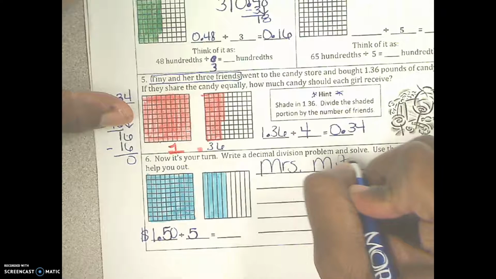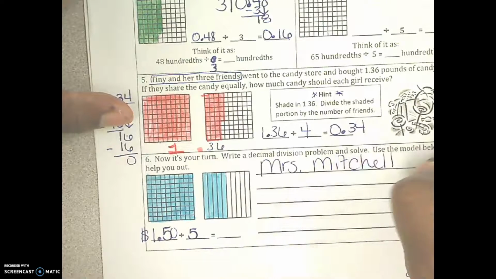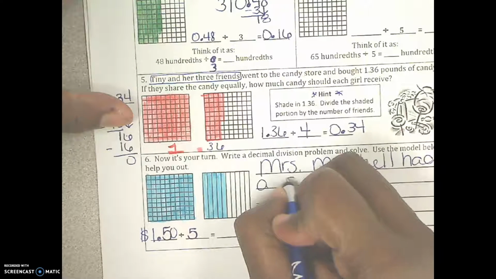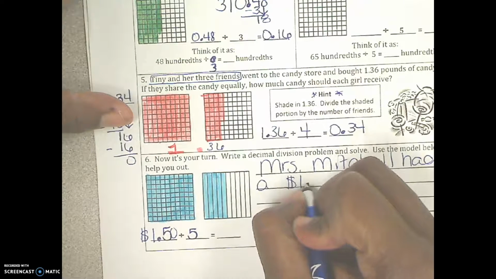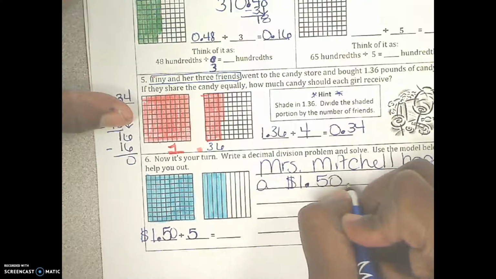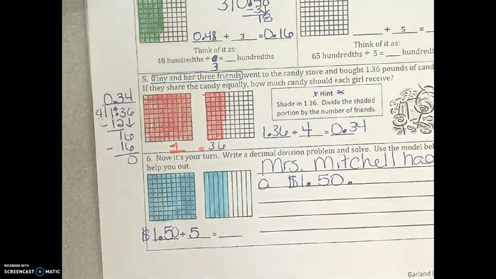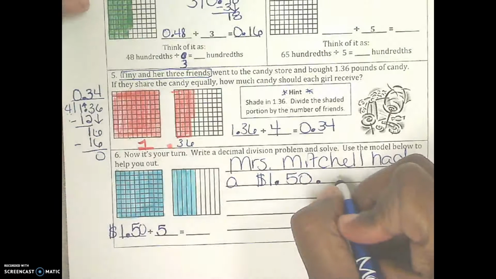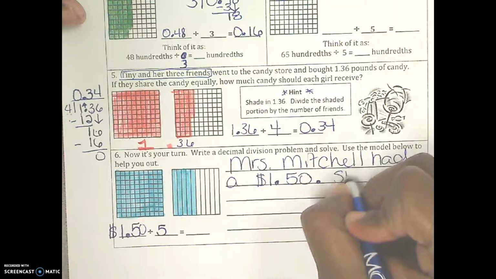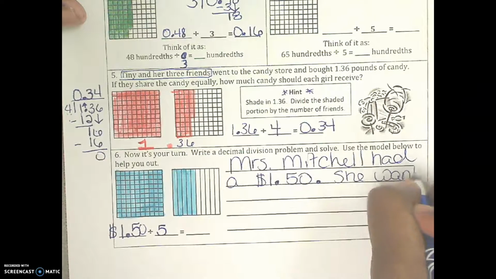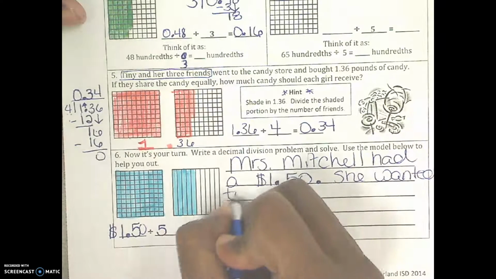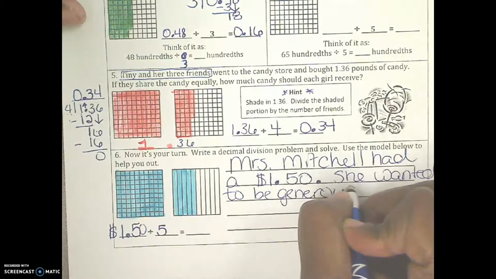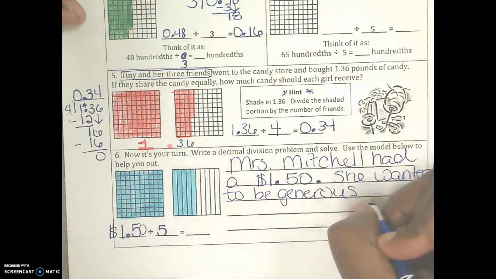Miss Mitchell had $1.50. She wanted to be generous. Did I spell that correctly? I'll have to look it up.